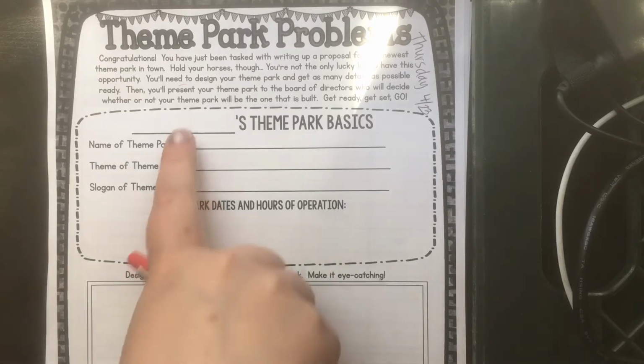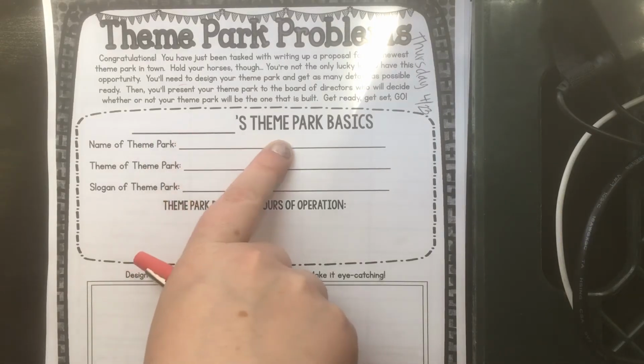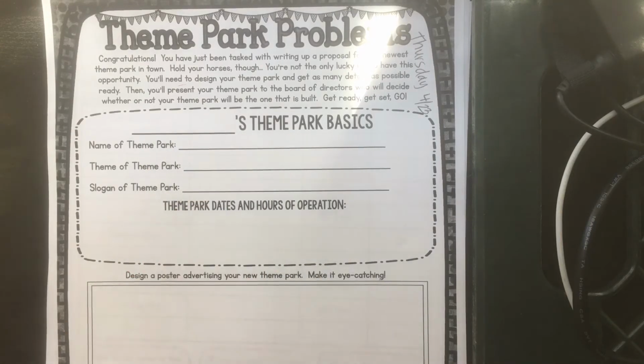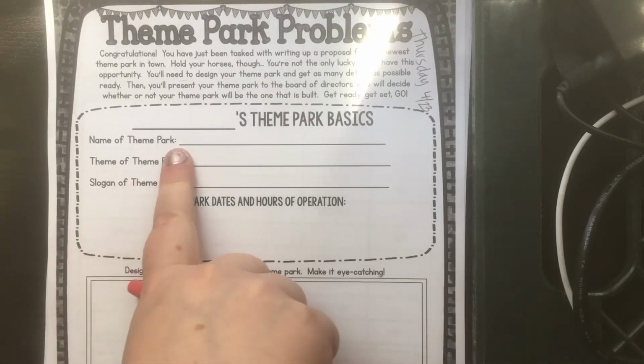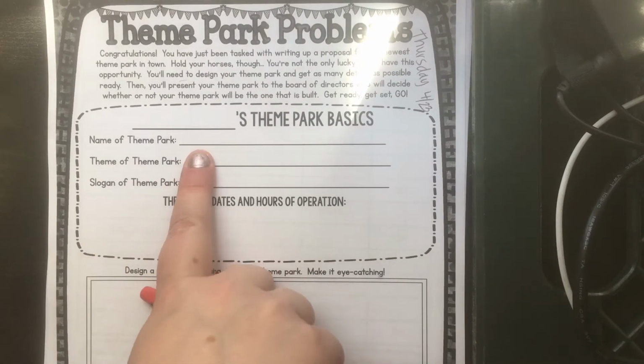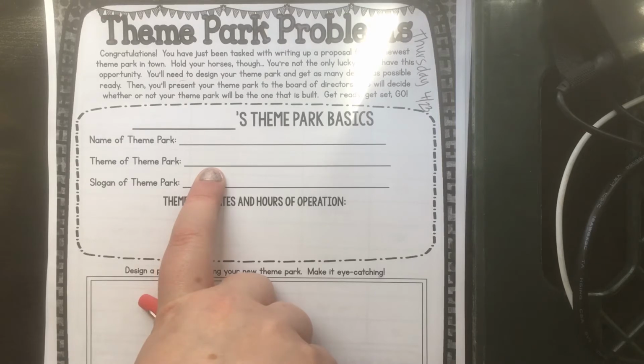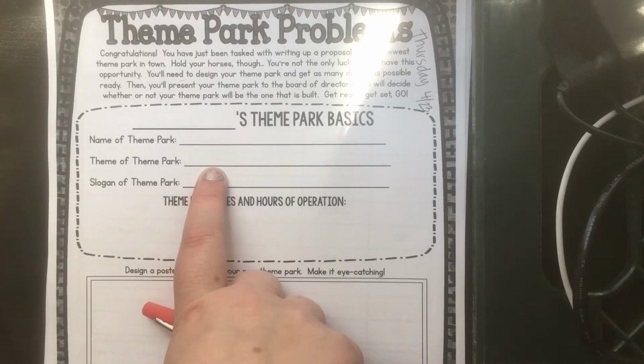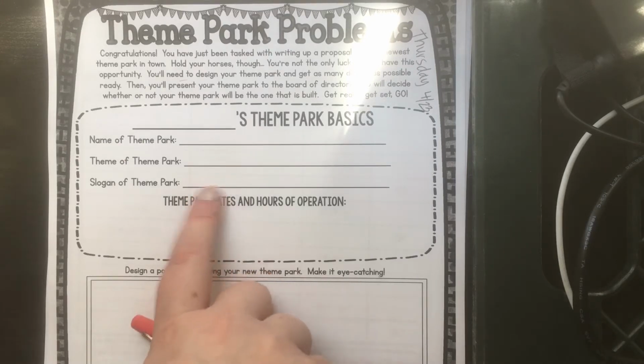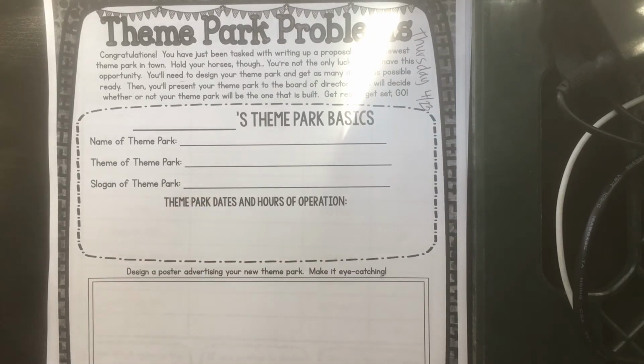So put your name here. So-and-so's theme park, Miss Deeker's theme park. Name of the theme park, any name you want. The theme, it could be a Jurassic Park theme. It could be a Star Wars theme. It could be Trolls theme. I don't care. You get to choose. And then a little slogan, a little saying that'll catch people's attention.